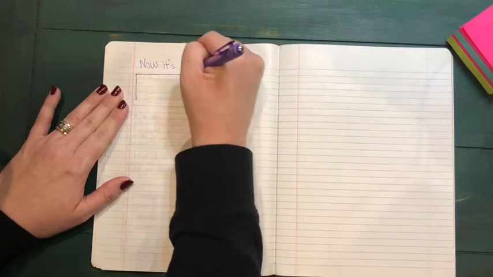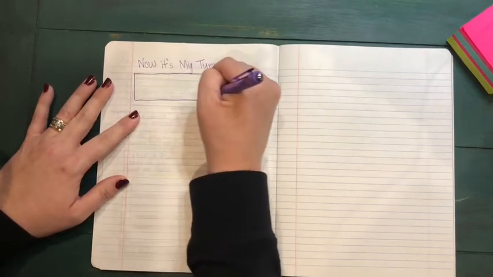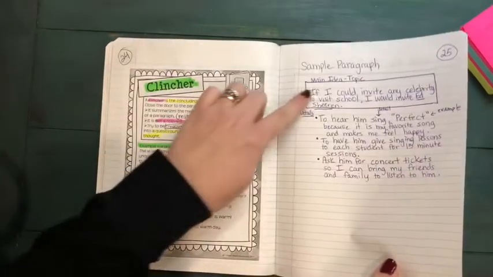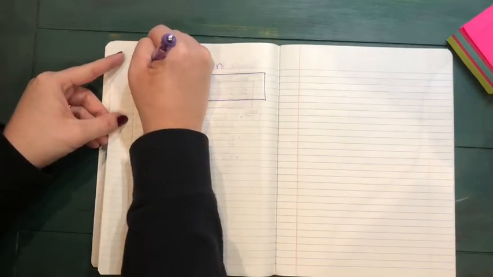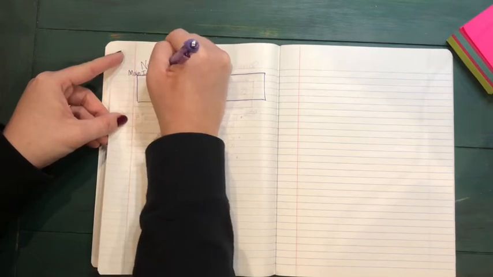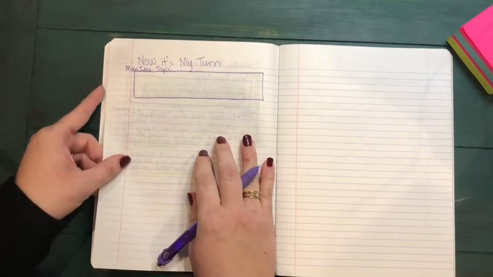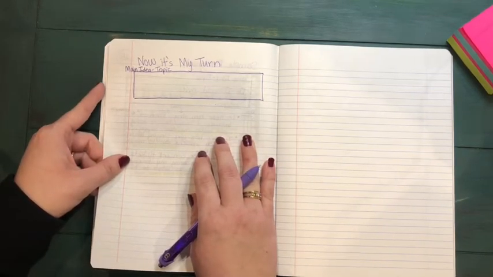So once again, you're going to make your topic box. So this is where your topic statement's going to go. So once again, make it nice and long and skinny. You're going to use the same title. So we're going to say this is going to be your main idea, or where your topic's going to go. You're using the same topic as Mrs. Ling. The only difference is you are telling me who you would invite to school.